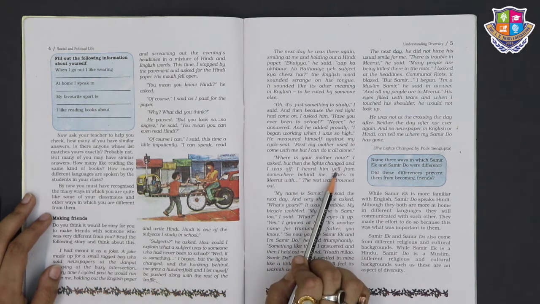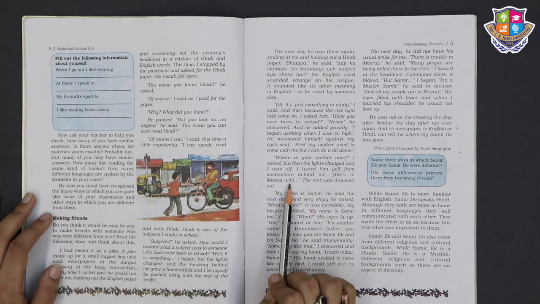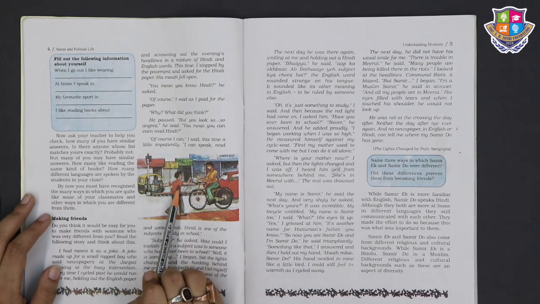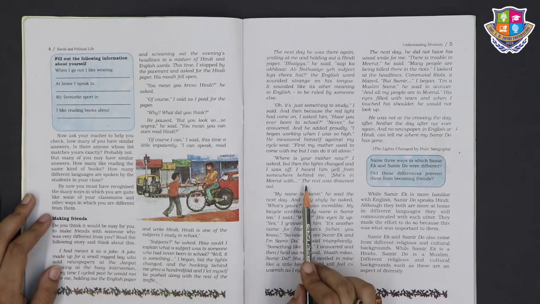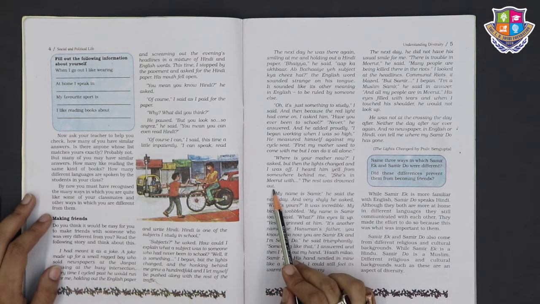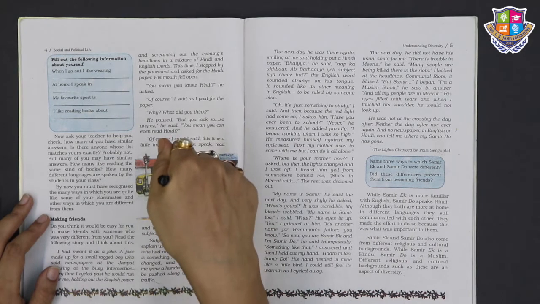I heard him yell from somewhere behind me. She is in Meerut with. Since the signal was on, the signal was off. So the newspaper boy was shouting and telling him that my mother is in Meerut. The rest was drowned out. Whatever he was saying, this boy could not hear. It was not reachable.